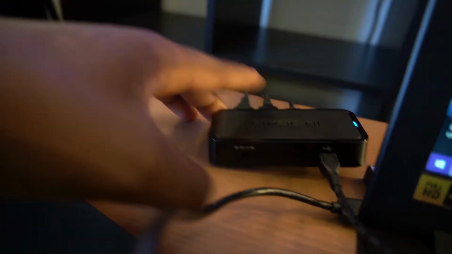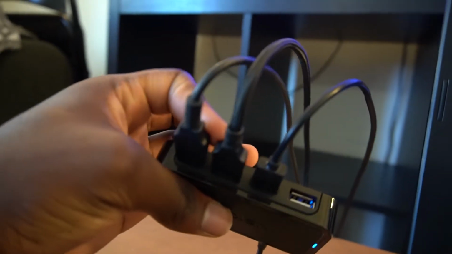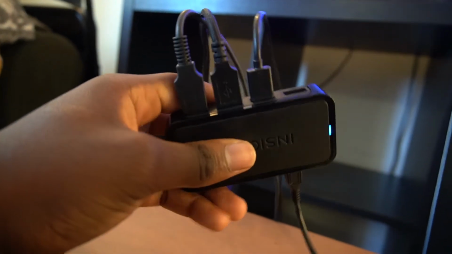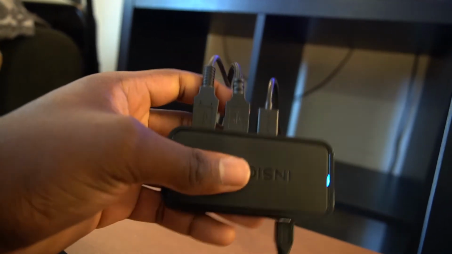Another optional thing, if you don't have one already, is having a USB multi-strip. That helps because a lot of USBs are hooked up already. But yeah, that's how I started my YouTube gaming channel.